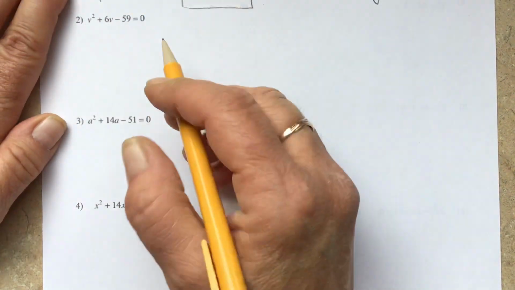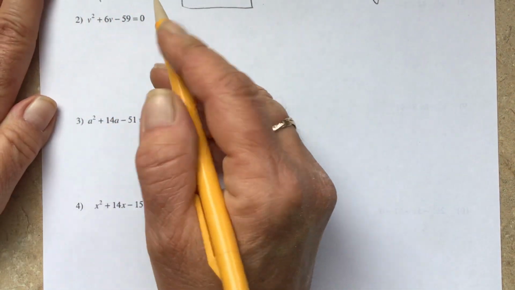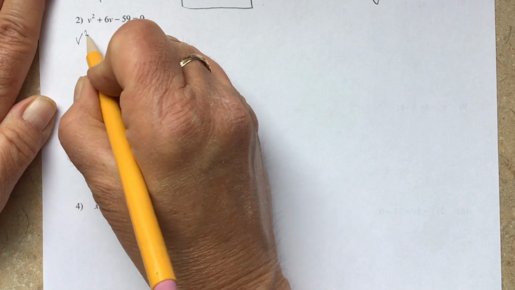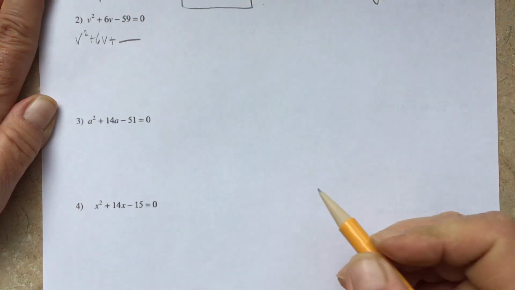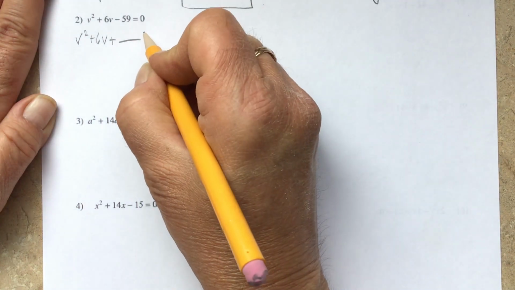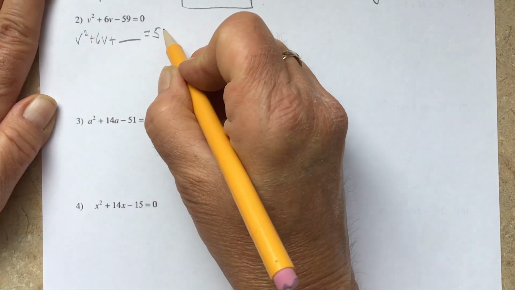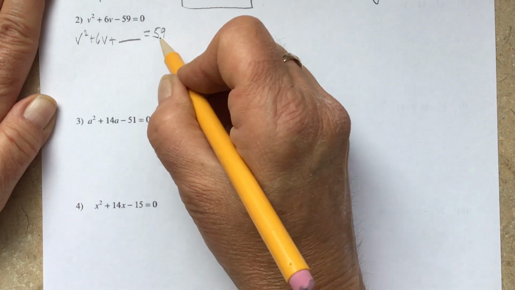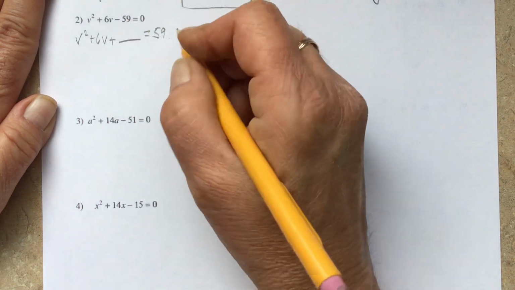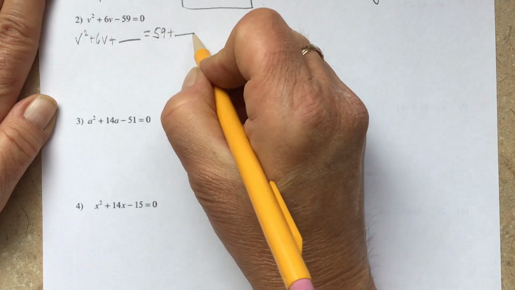Okay, step number 1, get the constant to the right. So I have v squared plus 6v. Now I know I'm going to add something to that, so I'm going to put it into my equation as I write it, so I don't have to write it twice. So plus 59, positive 59, because I added 59 to each side, plus something.